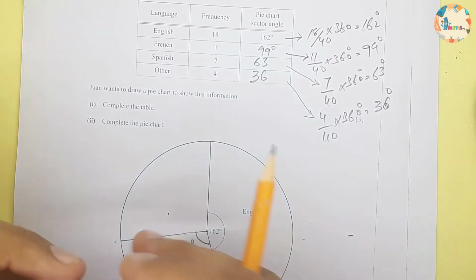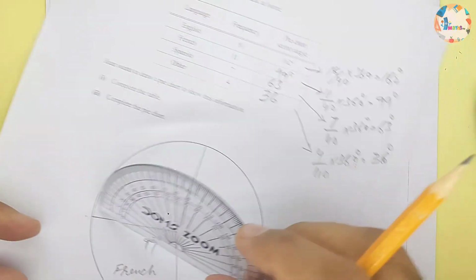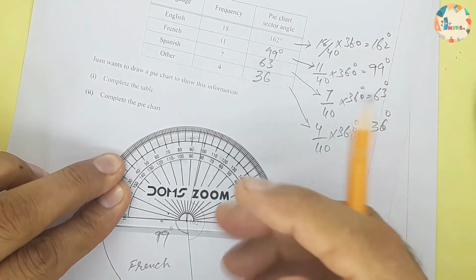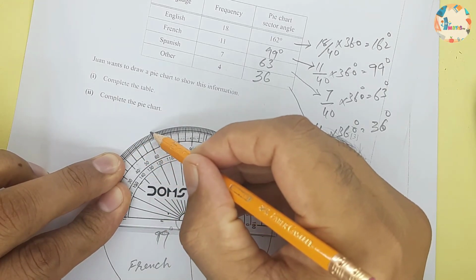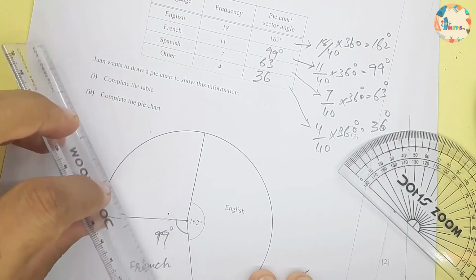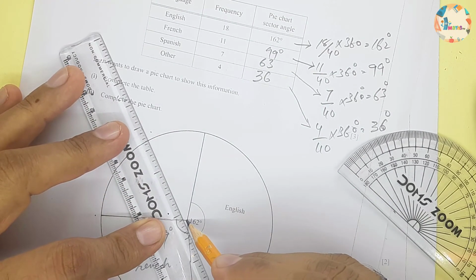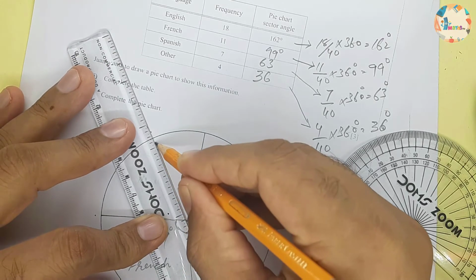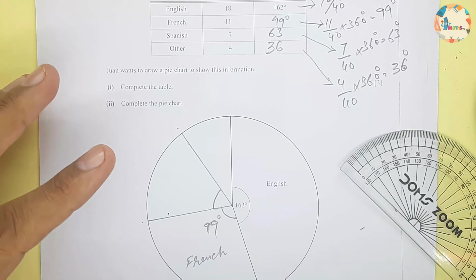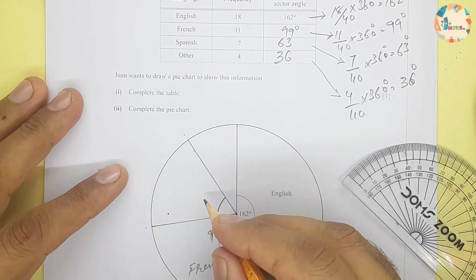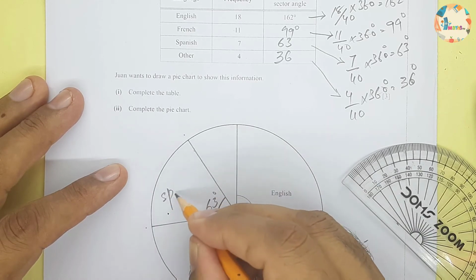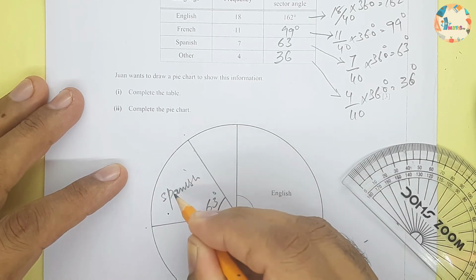So 63 we will check from here. 60 is up to this one, and 63 will be this one. So after this we will be joining from here. This will be 63, and 63 value is for Spanish. So we can write here 63 degrees, and this will be Spanish.